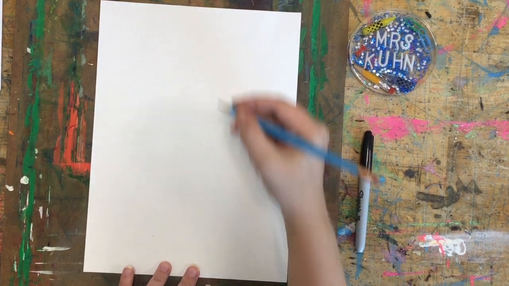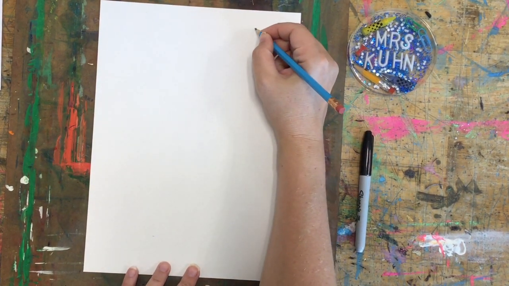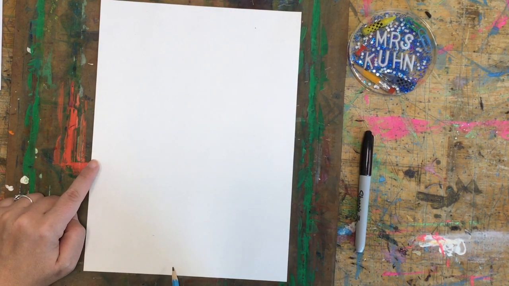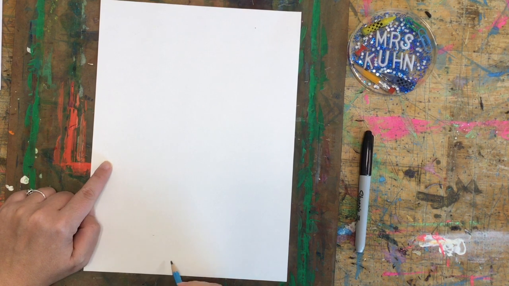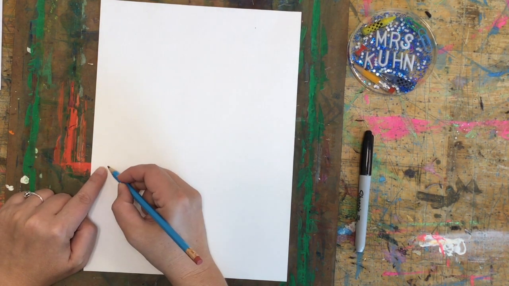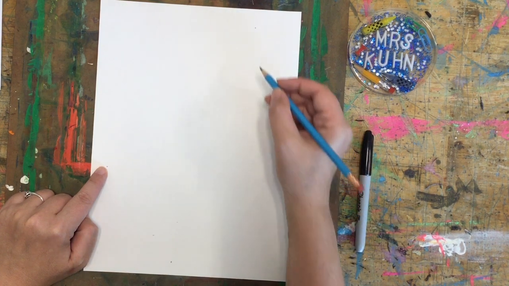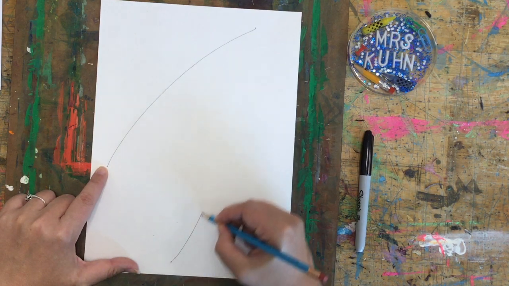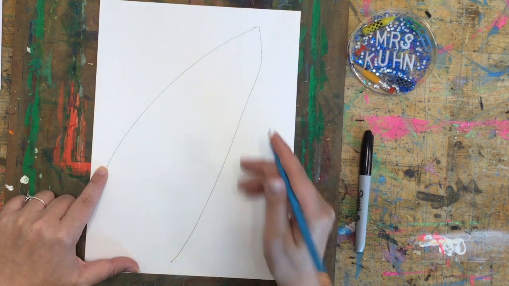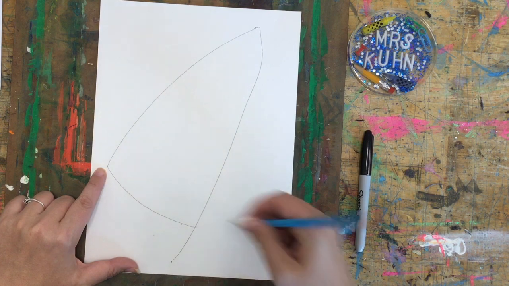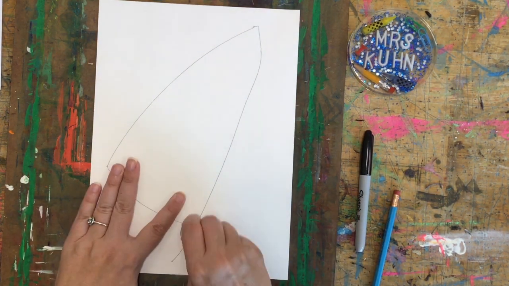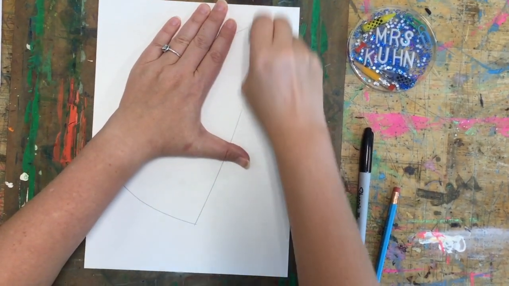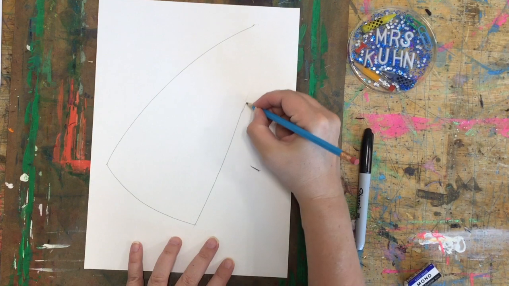So I'm going to start near the top of my paper and draw a dot. And then I'm going to come down near the opposite corner and draw a dot near the bottom center and one kind of over to the side. And then I'm going to connect these dots and then connect at the bottom. I'm changing my shape now. It's a little uneven at the bottom, and that's okay. I have a few little tweaks, and your rocket can look totally different than mine.